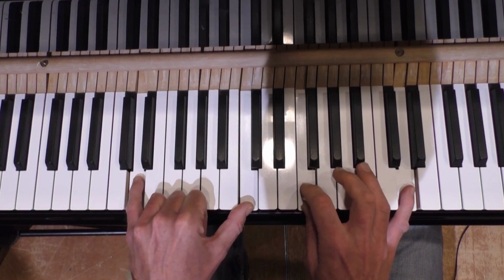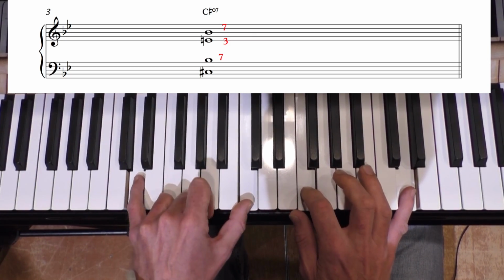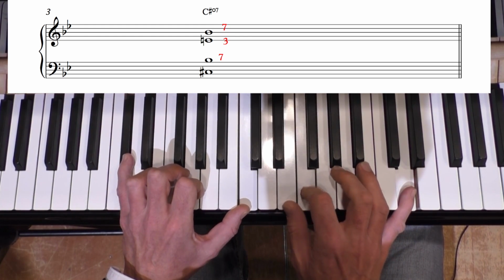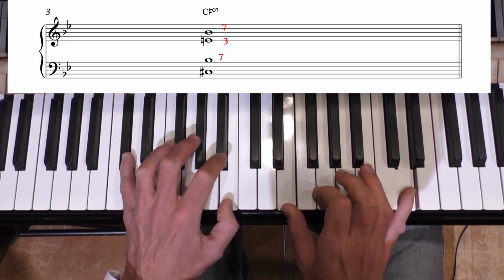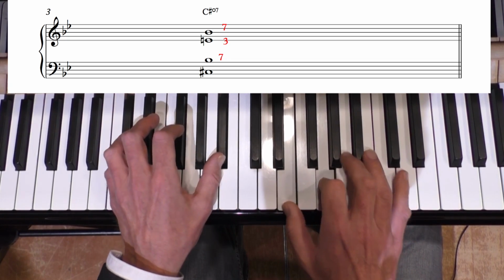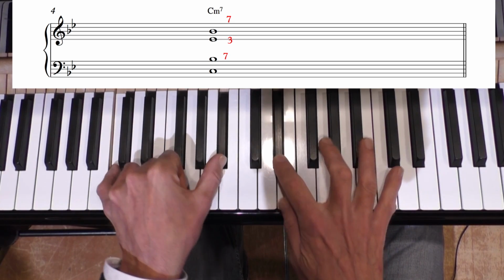Next chord is C sharp diminished. So as you can see, just try to look for the closest notes. Of course the bass note is here. This is the 3. And this is the double flat 7. We continue to C minor 7.